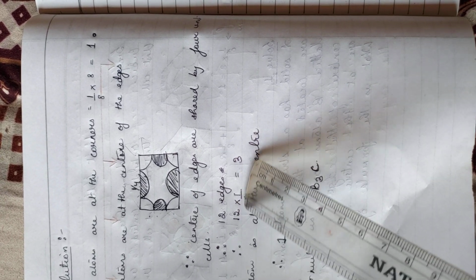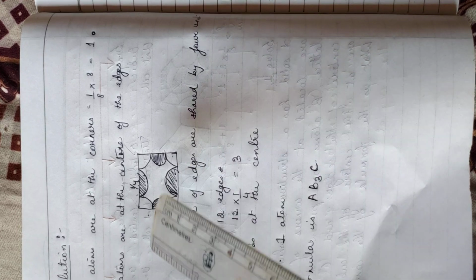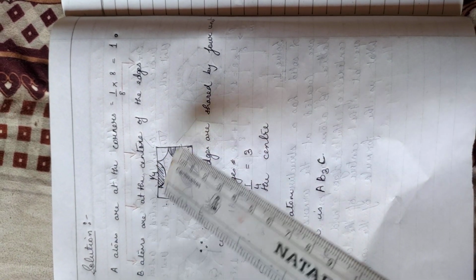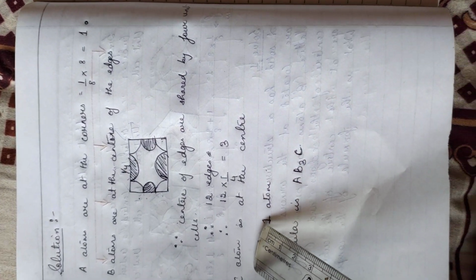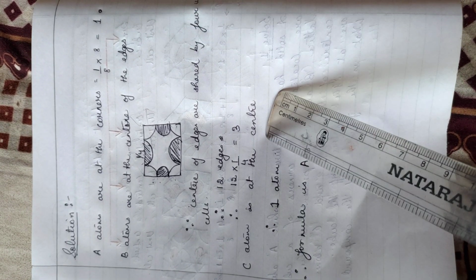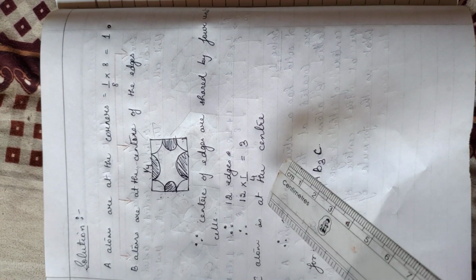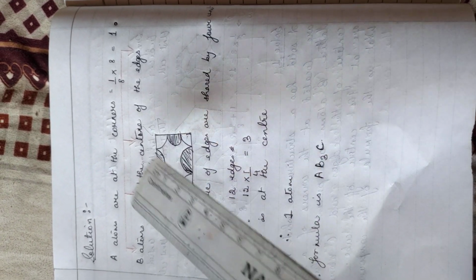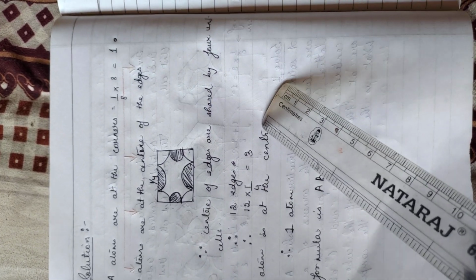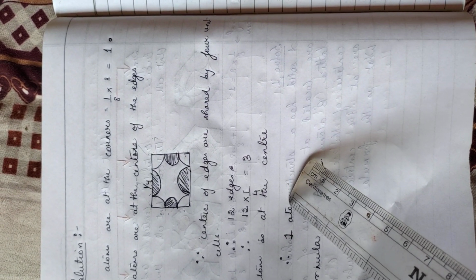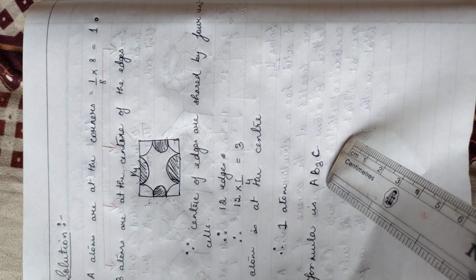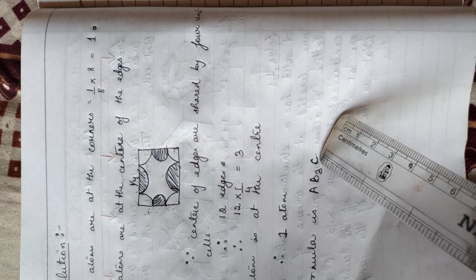So 12 edges will have how much? 3 atoms. So how many atoms of B are there? 3. And C is at the center, means at the center there will be 1, body centered. So the ratio of A to B to C is how much? 1 is to 3 is to 1, making the formula AB3C.